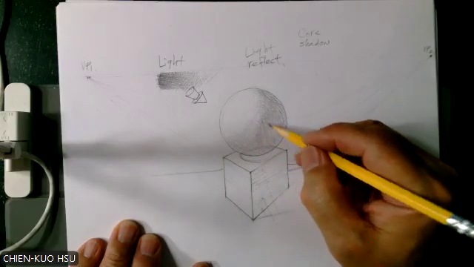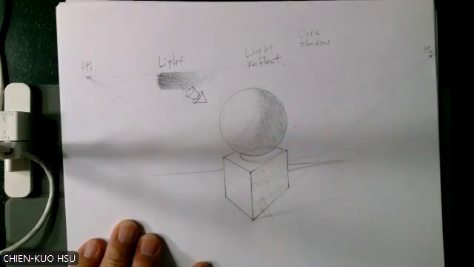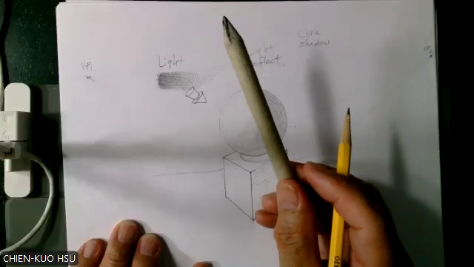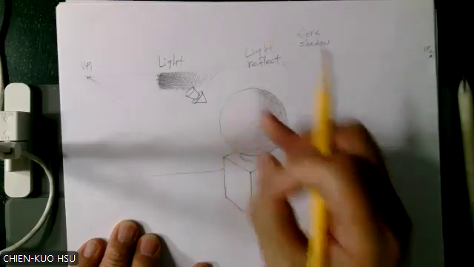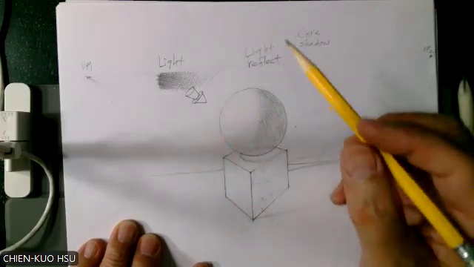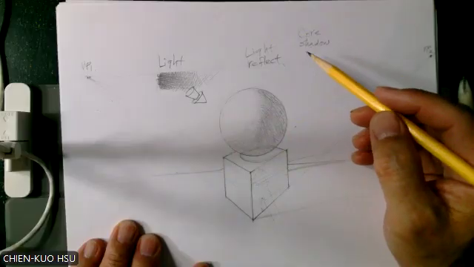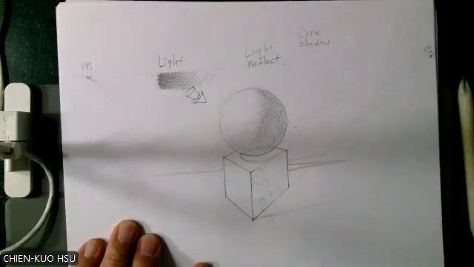Take your time. Okay. Like I said, this time we don't use a paper stump, and we are not using anything, not even your finger. We try to use the cross-hatching technique to show the shadow. Sometimes it can be frustrating for people doing that.